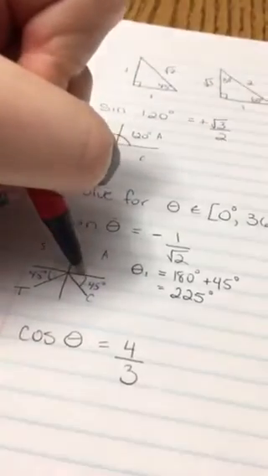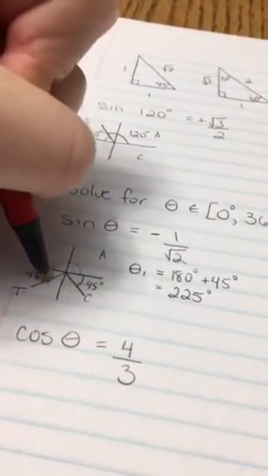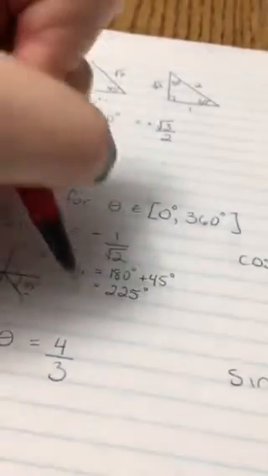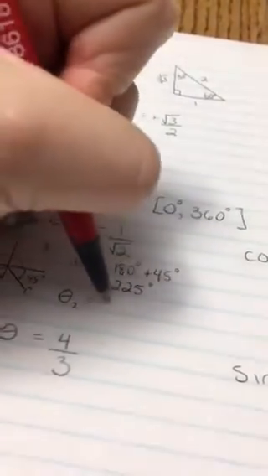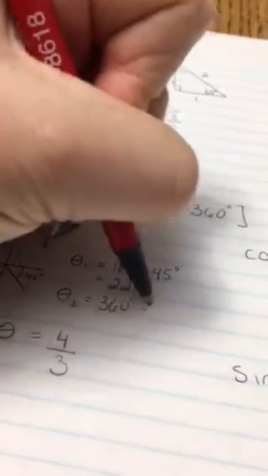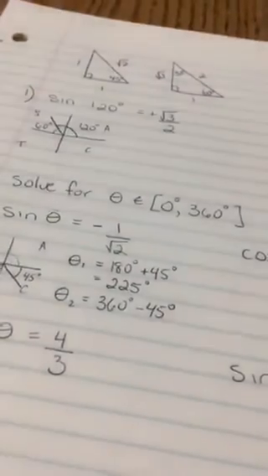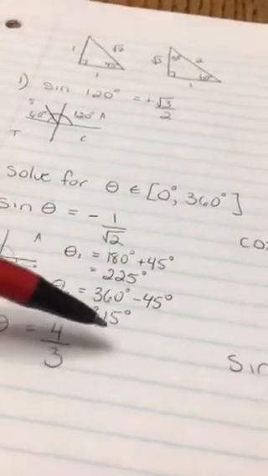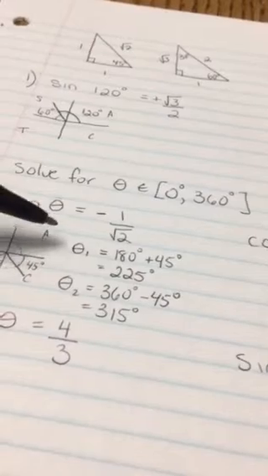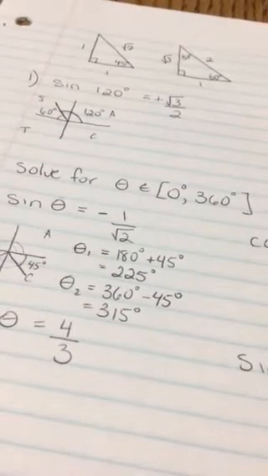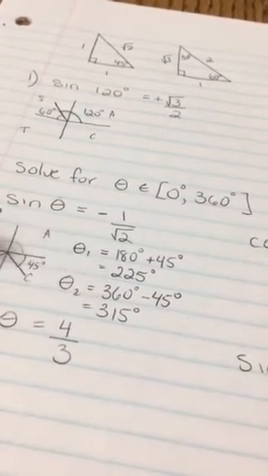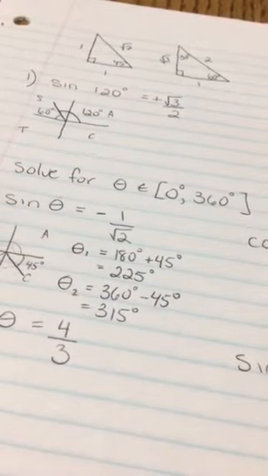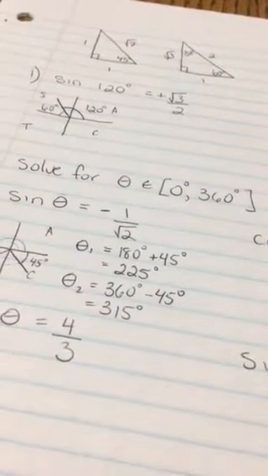Our second answer starts at the positive x-axis and goes all the way around to this answer over here, which will give us 360 degrees minus 45 degrees, 315 degrees. So we actually have two answers. 315 degrees is an angle that will give us a ratio of negative 1 over root 2. 225 degrees is the other angle that will give us an answer of negative 1 over root 2.